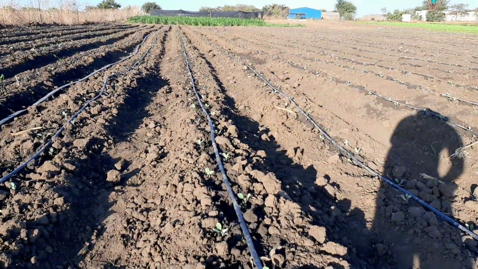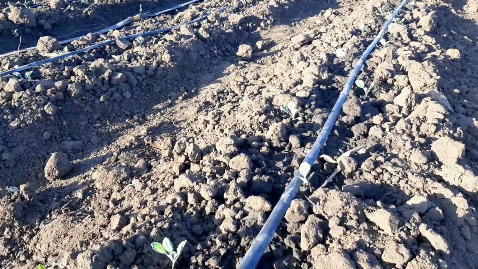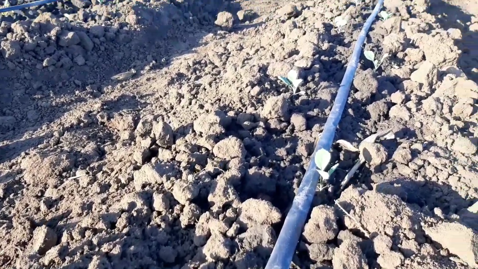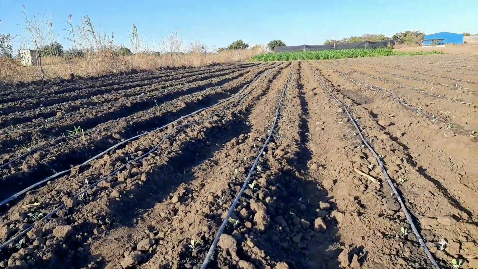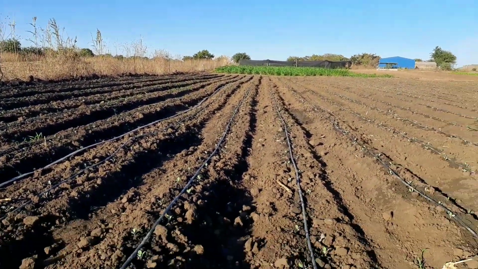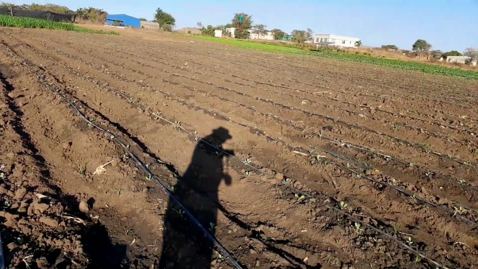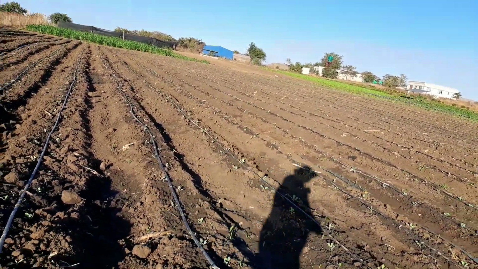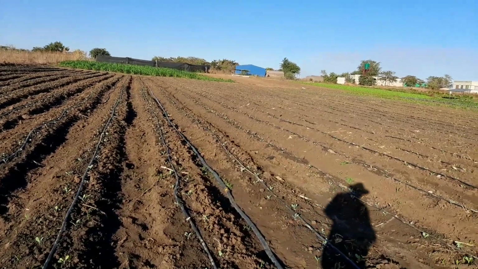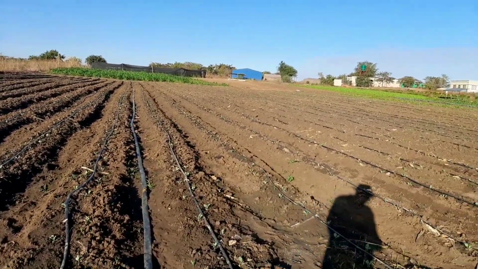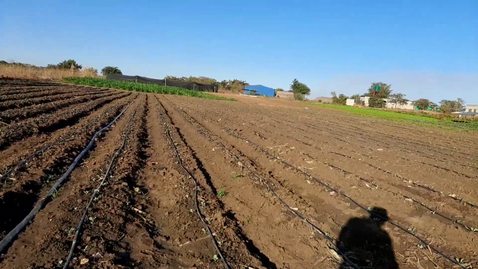Let's have a close-up view. So pretty young seedlings here that we just recently transplanted, and this whole field is flooded with cabbage, because brassicas by their nature are very good with the cold.